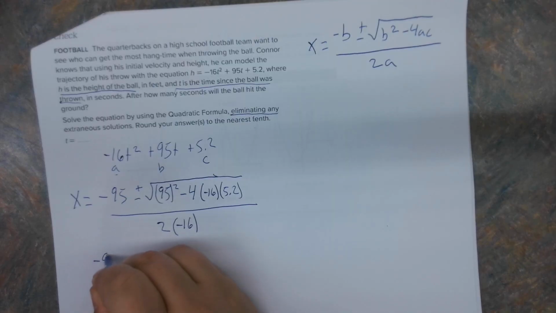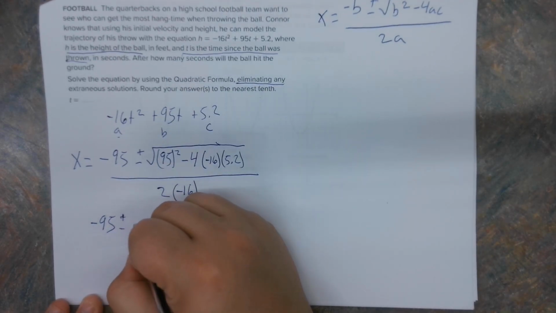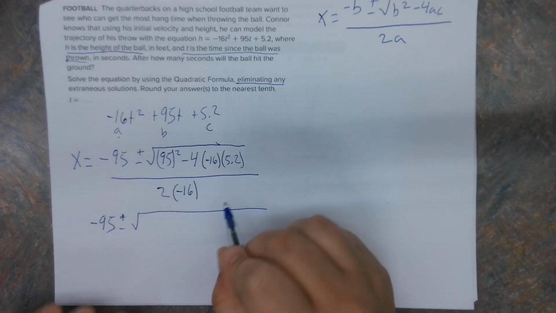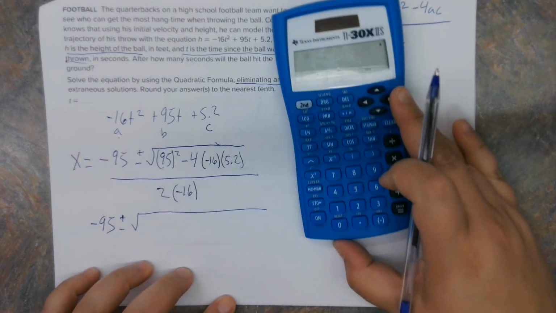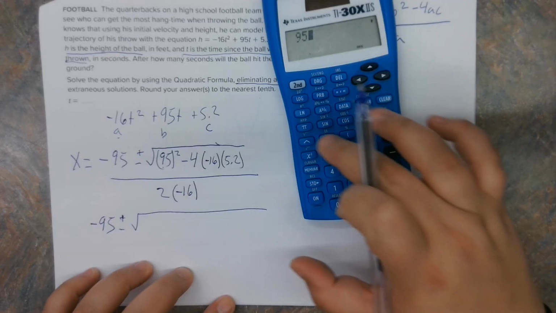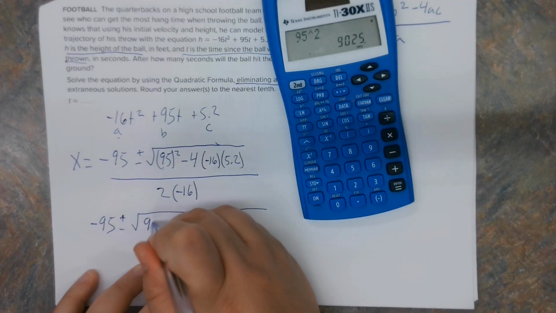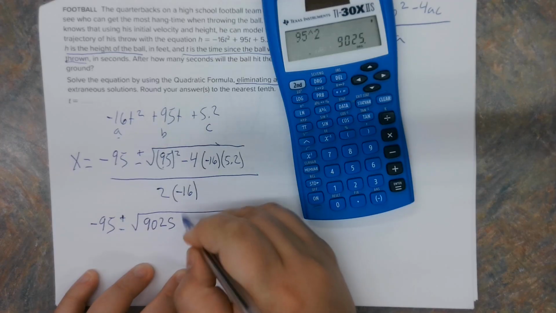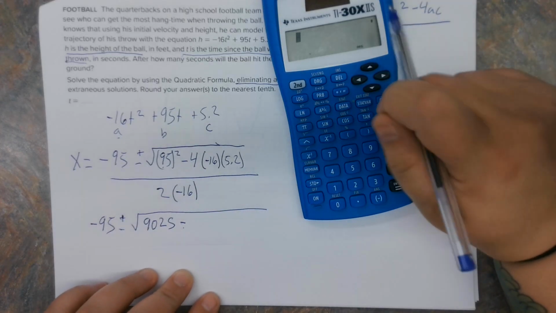So I've got negative 95 plus or minus the square root of, this is going to be kind of crazy because I've got to do 95 squared. So I'm doing 95 squared, 9,025. It might not be minus. I put a minus. I might be changing it to plus. I'm getting ahead of myself.